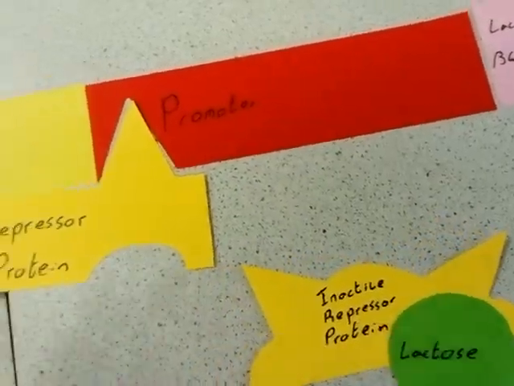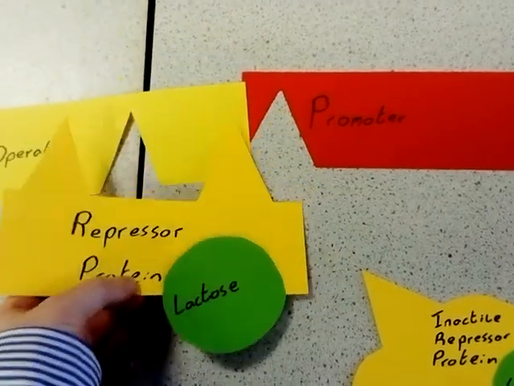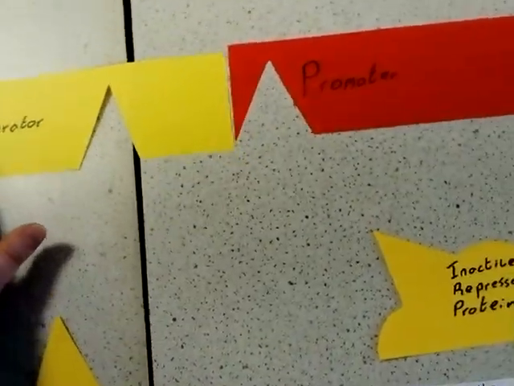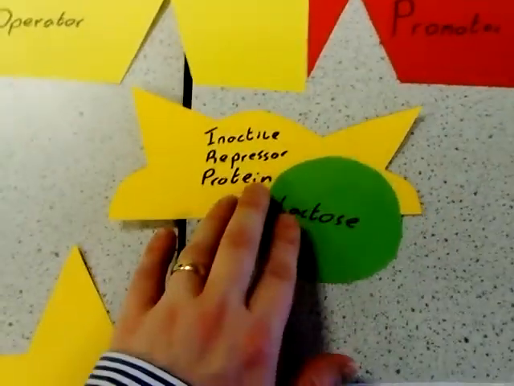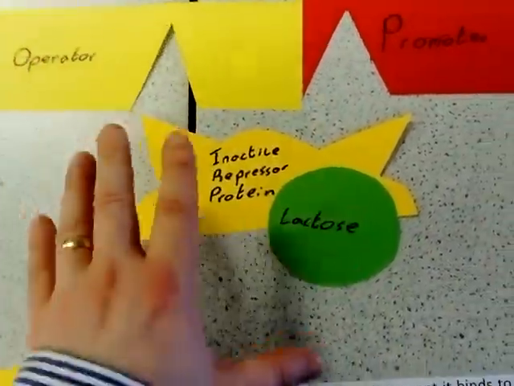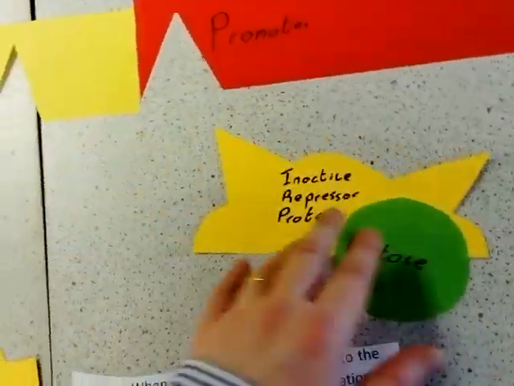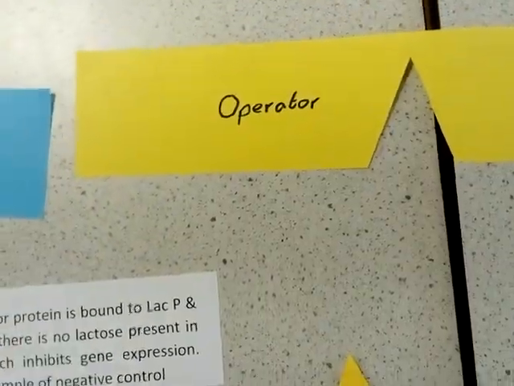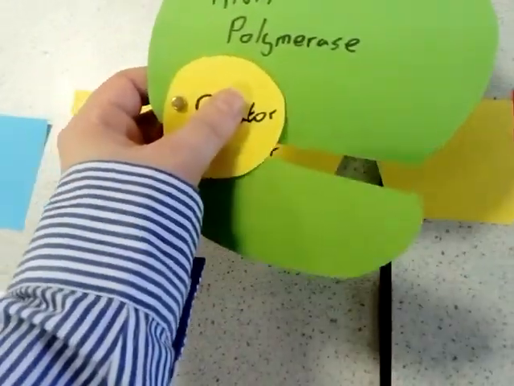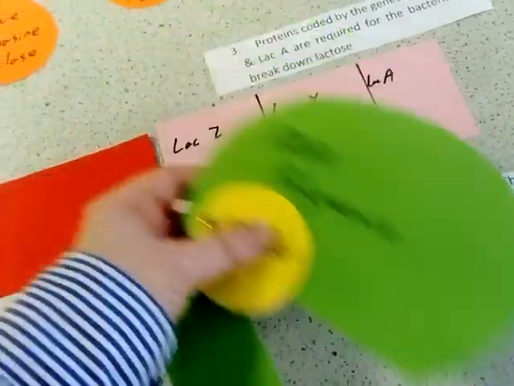When lactose is present, it binds to the repressor protein, to an allosteric site, causing a conformational change. This conformational change causes it to change shape, so it can no longer bind to the operator and the promoter, so it breaks away. This enables the RNA polymerase to move all the way down and start transcribing the 3 genes.